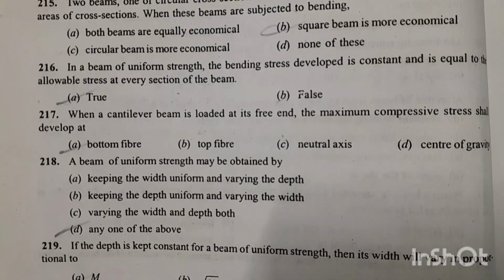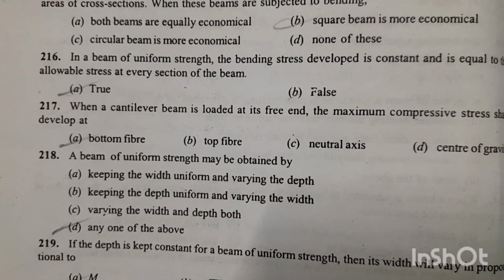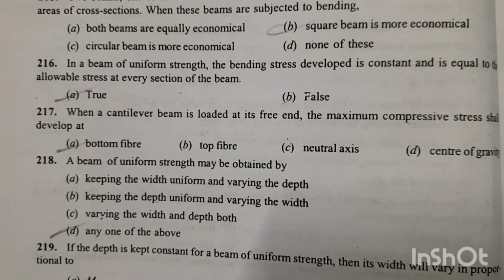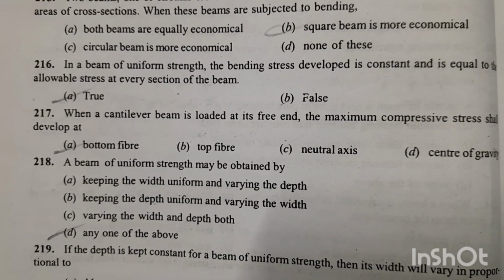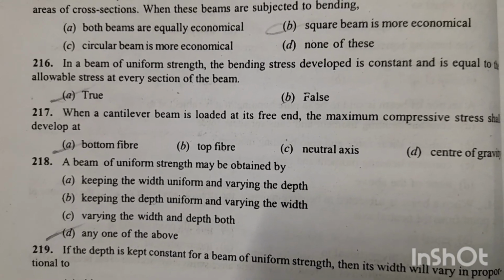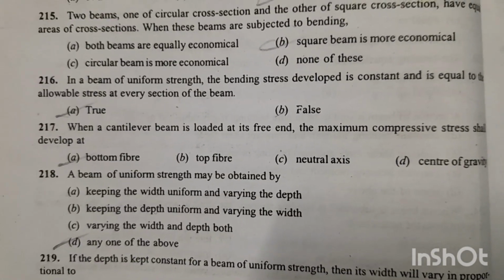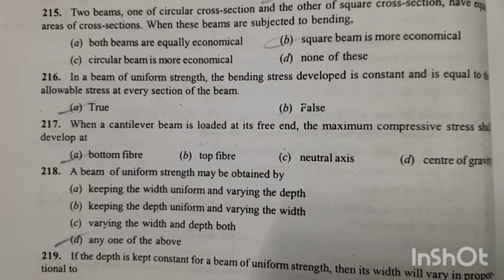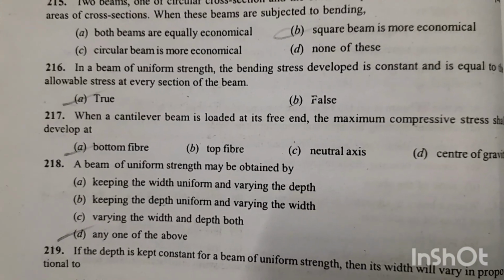Next question 218. A beam of uniform strength may be obtained by, option A, keeping the width uniform and varying the width, right? Option B, keeping the depth uniform and varying the width, right? Option C, varying the width and depth both, right? Option D, any of the above. Option D is the right answer. By doing all this, a beam of uniform strength may be obtained.